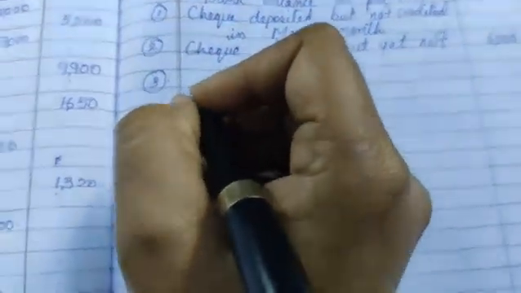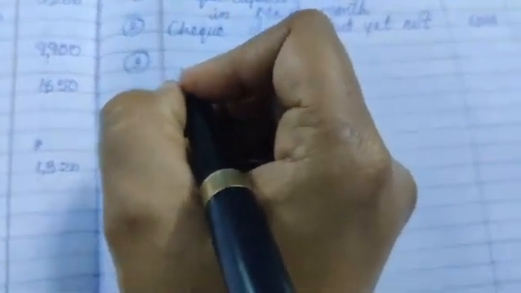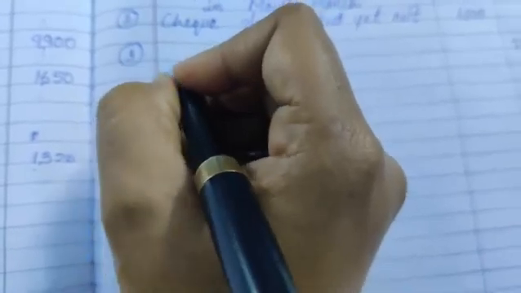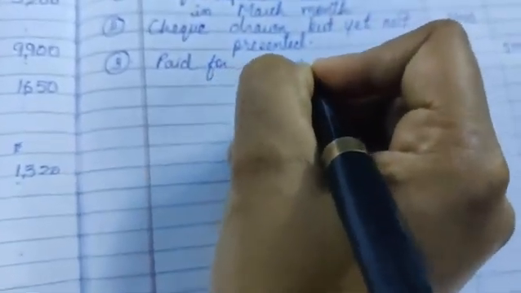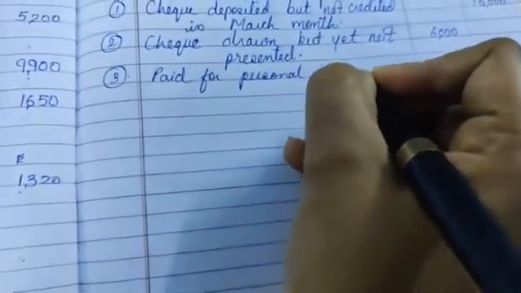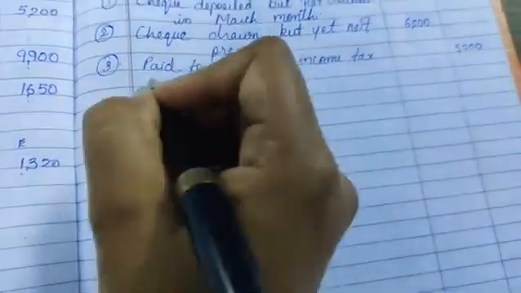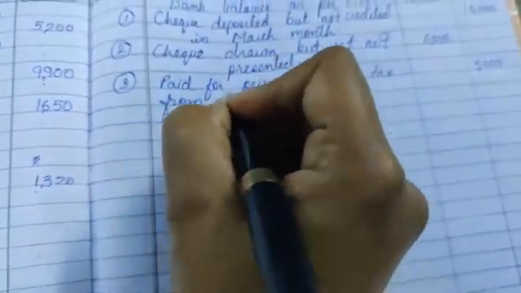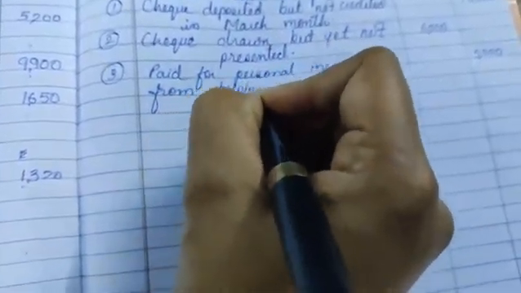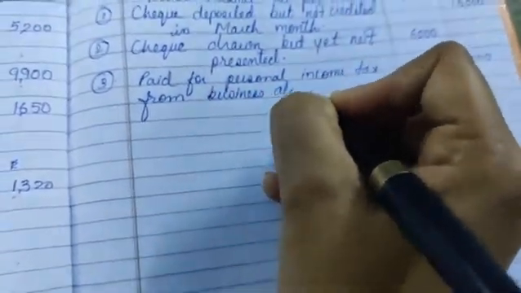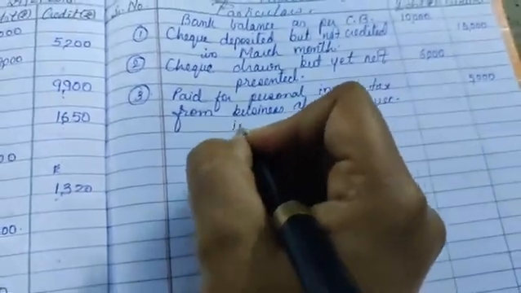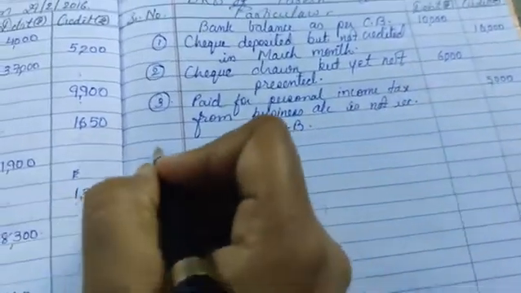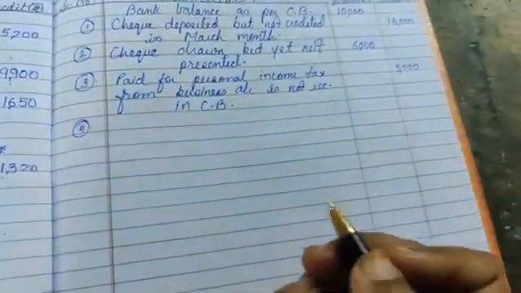We'll write down here that paid for personal income tax from business account is not recorded in cash book. Fine. Then see the fourth one.